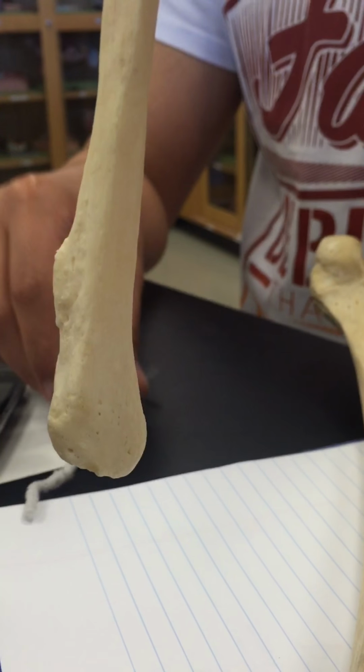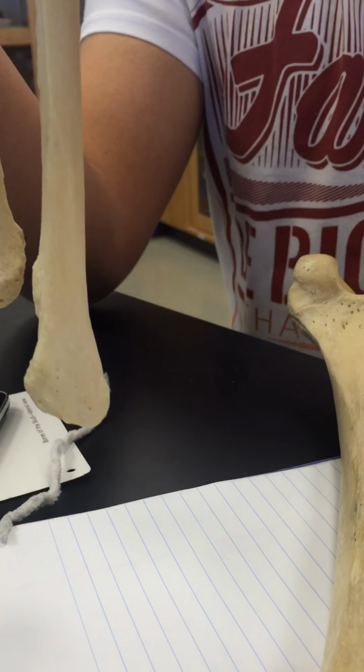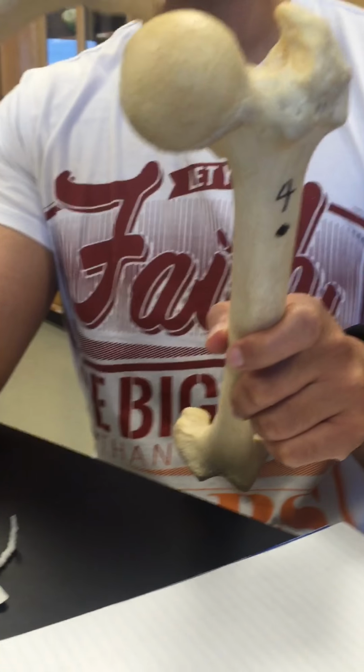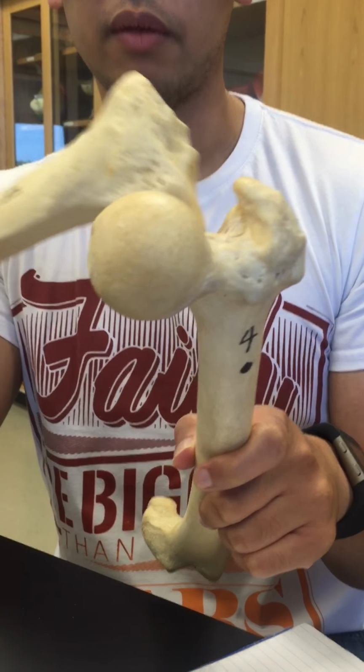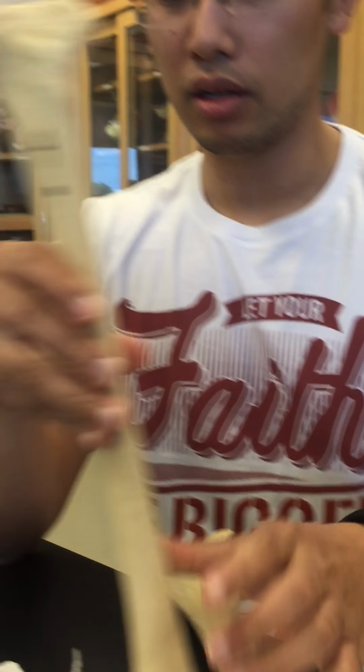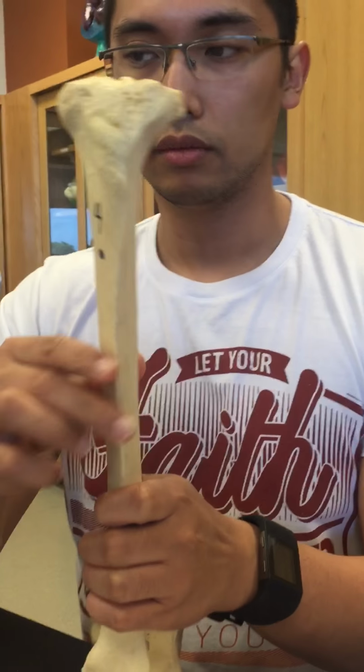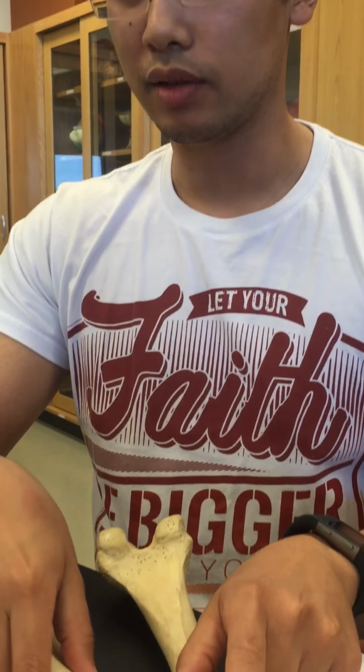And how do you know, can you distinguish the tibia from the femur? Like if you're just given it singly? The femur has a giant ball and a very obvious neck. And the tibia almost looks like a letter T for tibia here. Okay, cool. So I think that's pretty much everything for that.